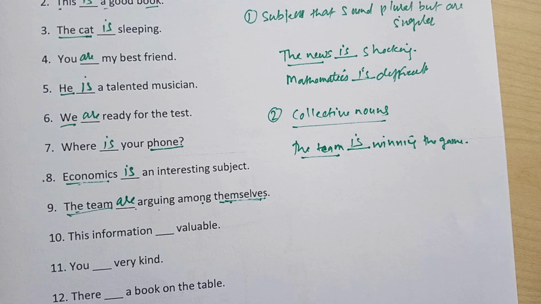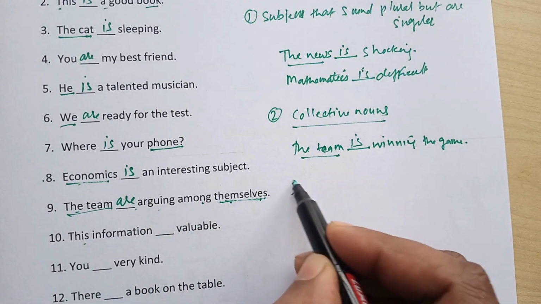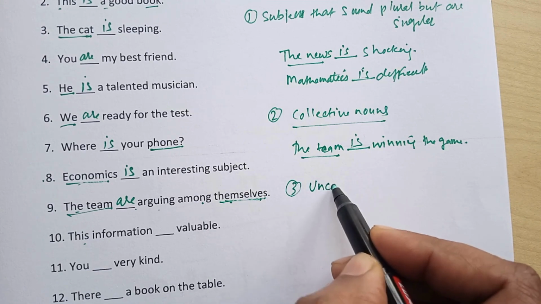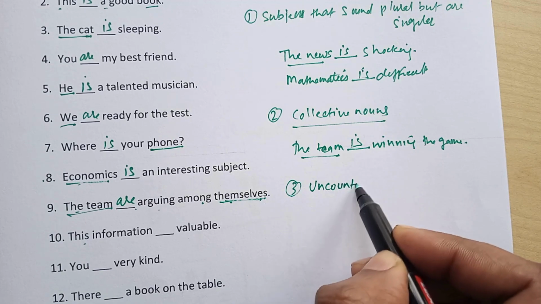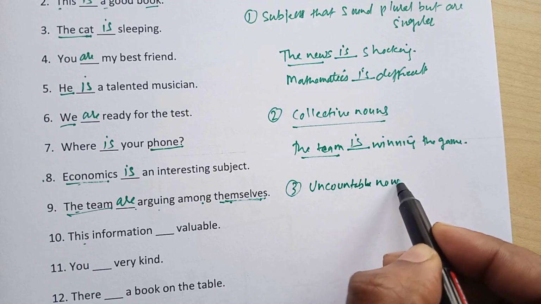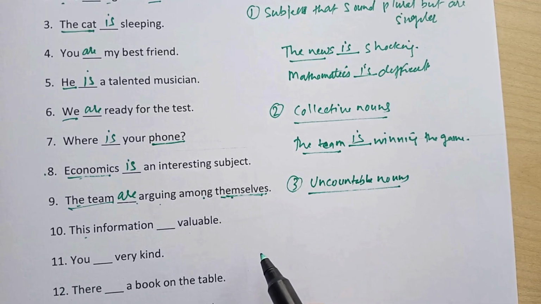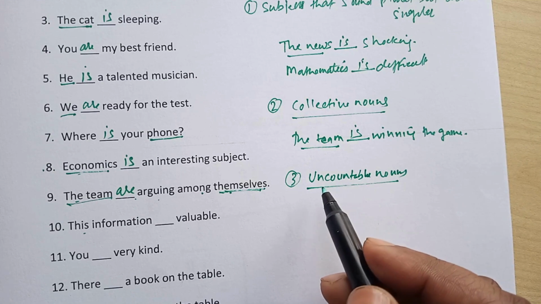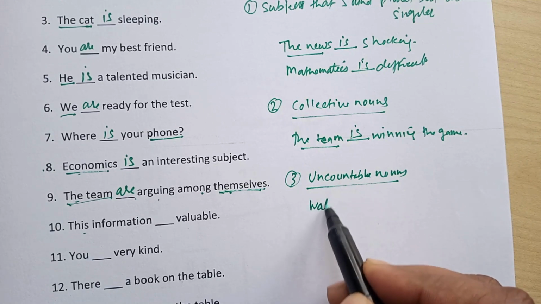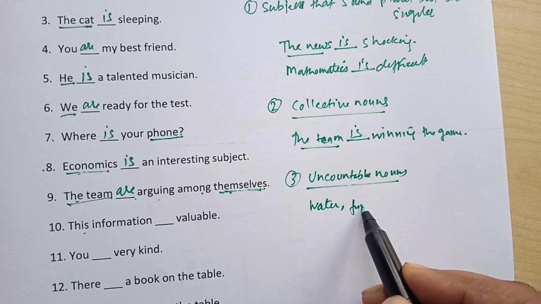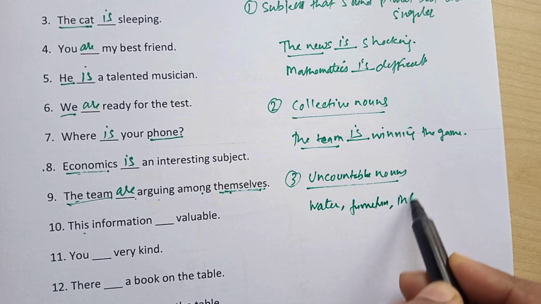Okay. Next example we have: this information blank valuable. Okay. So what do you think? Will we be using "is" or "are" here? So another funda that you need to understand is that of uncountable nouns. Okay, what are these uncountable nouns? So these uncountable nouns like water, furniture, information.